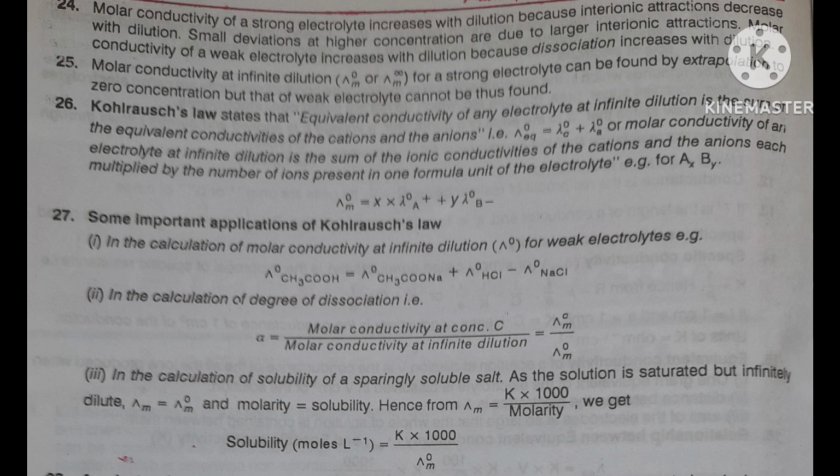And for this sparingly soluble salt, what is actually its solubility product? If you want to know that, then this formula, this concept, Kohlrausch's law, can be used. It is used in three places. Now I will tell examples.